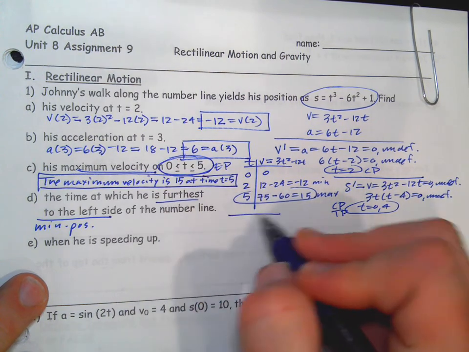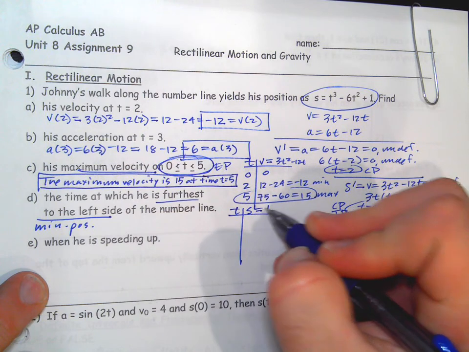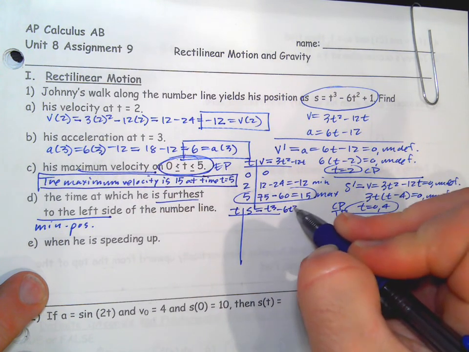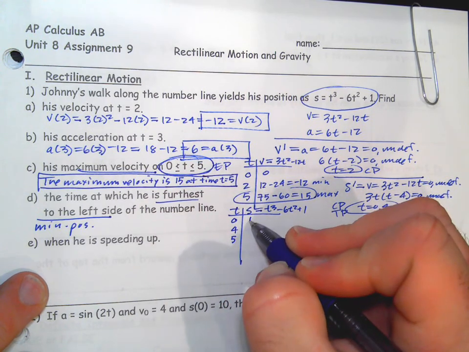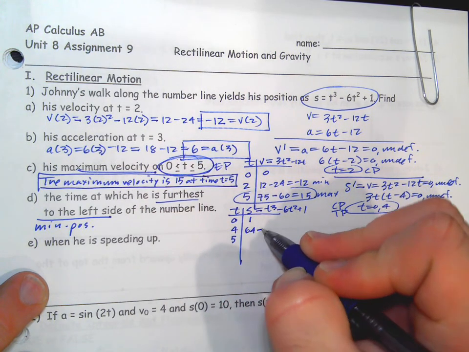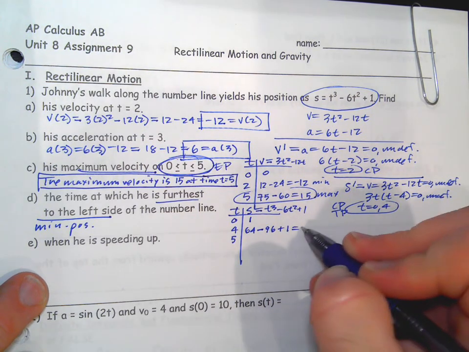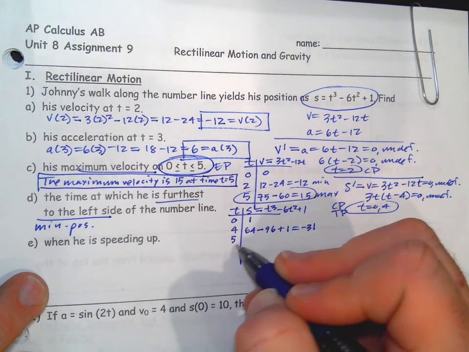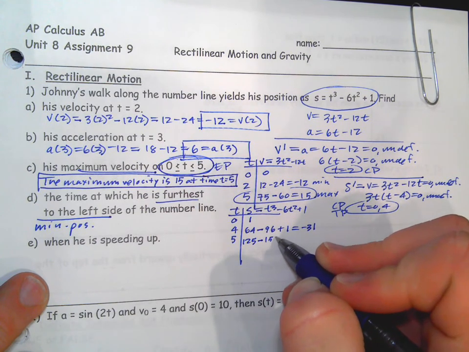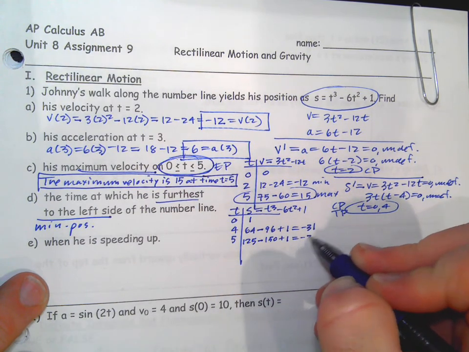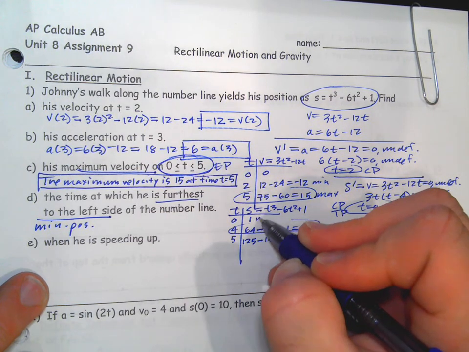We're going to make a table. Plug it into position, which was t cubed minus 6t squared plus 1. So you plug in 0, 4, and 5. Plug 0 in, you get 1. Plug 4 in, you get 64 minus 96 plus 1, which is negative 31. Plug 5 in, you get 125 minus 150 plus 1, which is negative 24. So this is your min, or leftmost. This is your max, or rightmost.